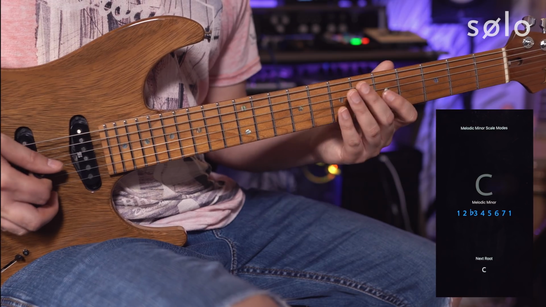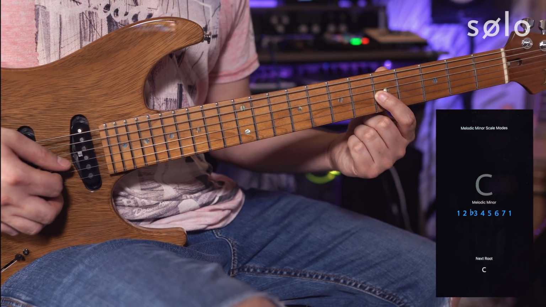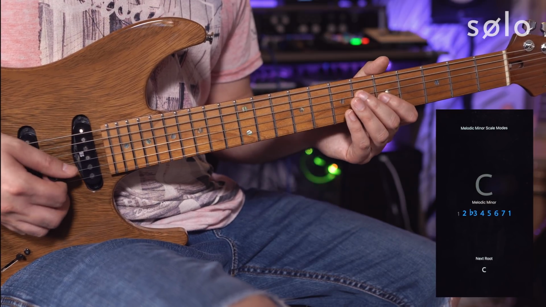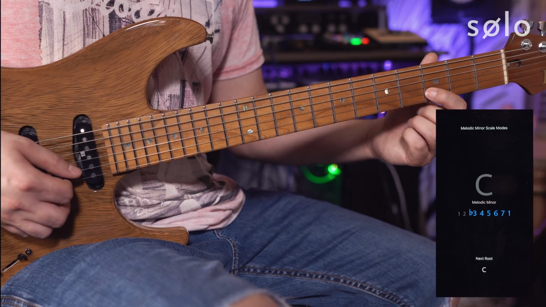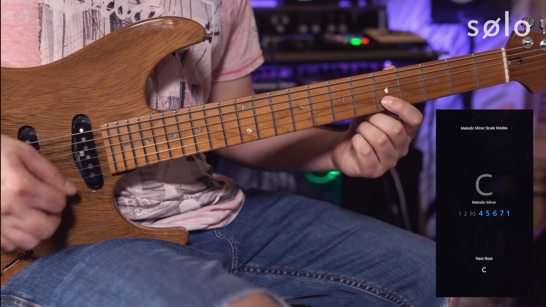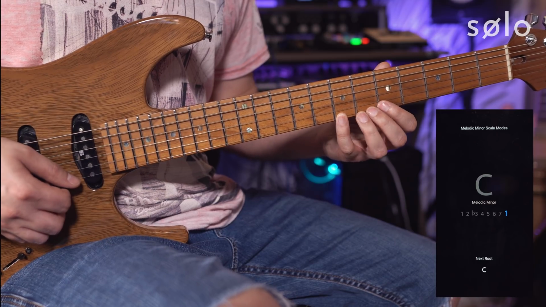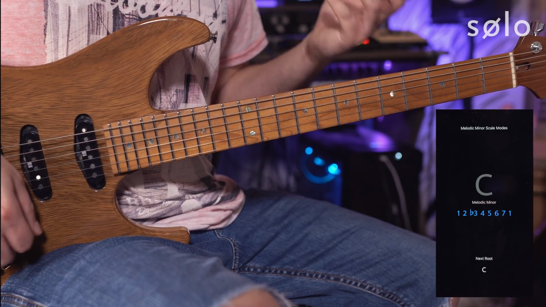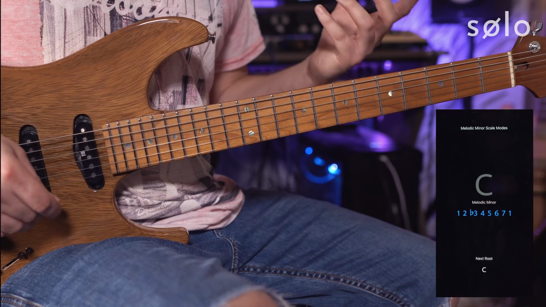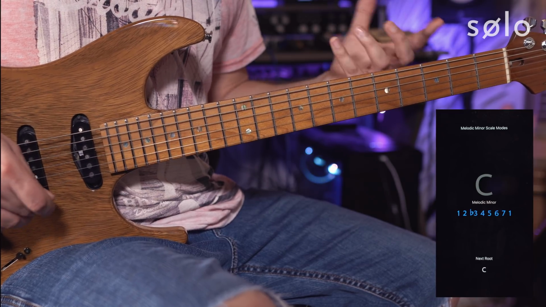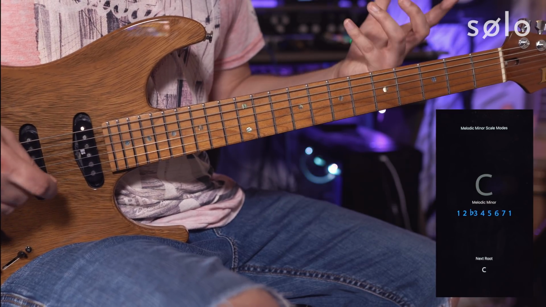I'm going to play through them. So I'm going to pick this C here as my root note, and I'm going to play 1, then 2, flat 3, 4, 5, 6, 7, and then the 1. It's then going to go back to the beginning and ask me to play C melodic minor again. Now I could choose to play the same fingering and just run that, or I could choose a different fingering.